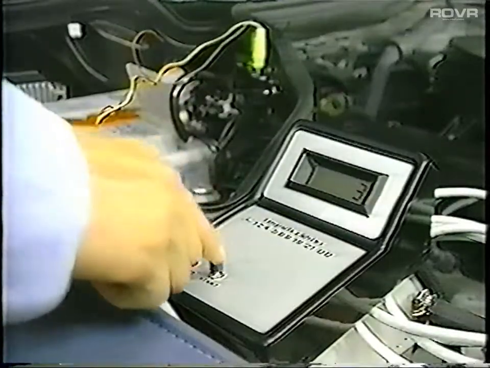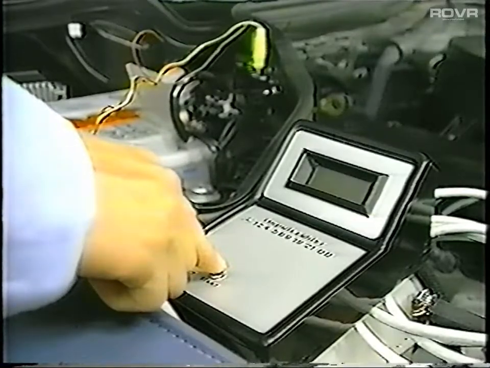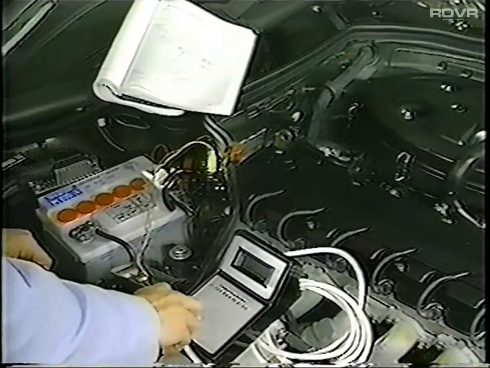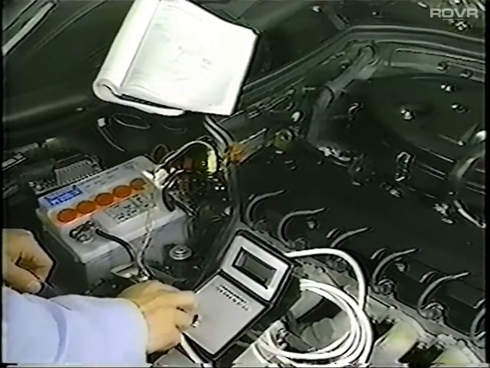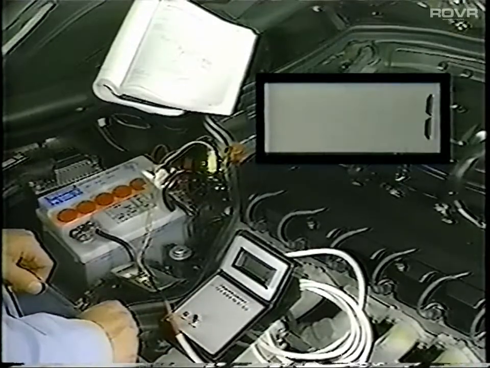After a few seconds, which allows the tester to reset, press the button again for 2 to 4 seconds. If there are no further system problems, the first fault code will reappear. If there is a second fault, the tester will continue to count and stop at a higher number.